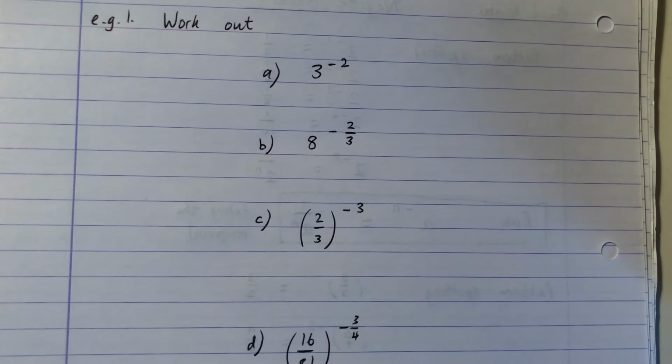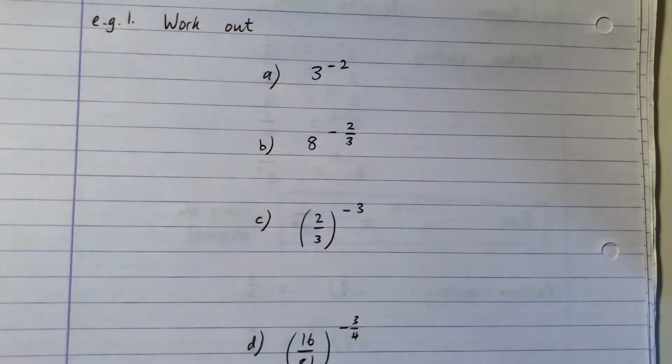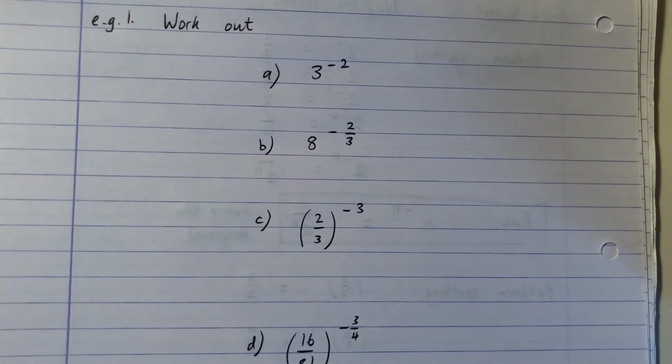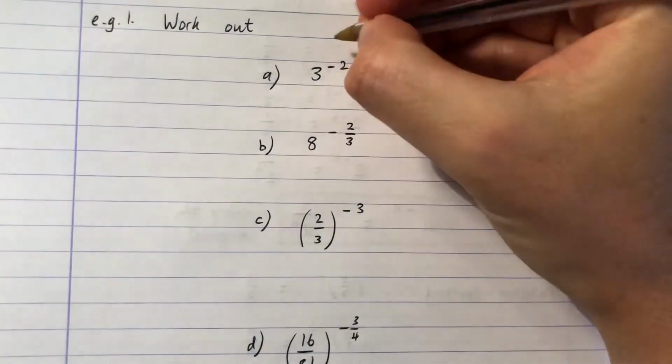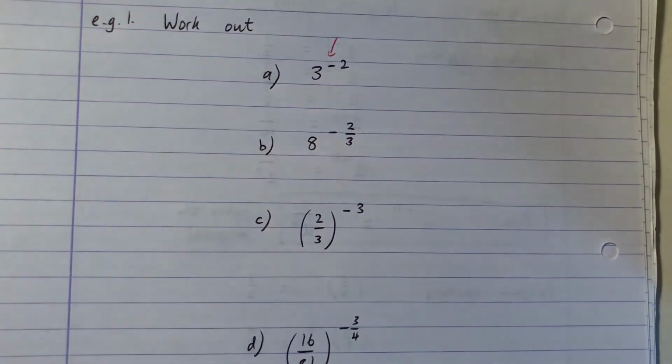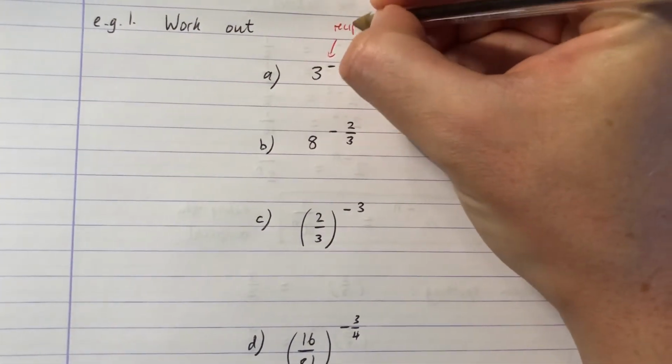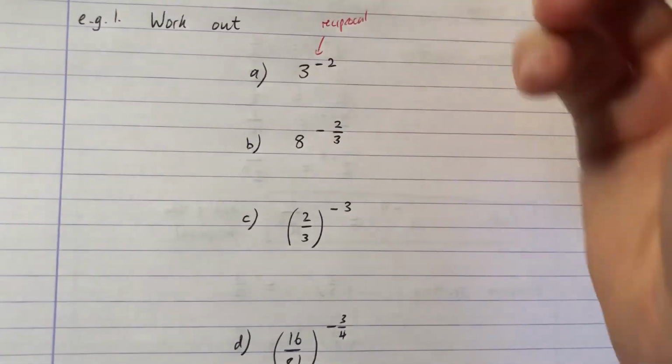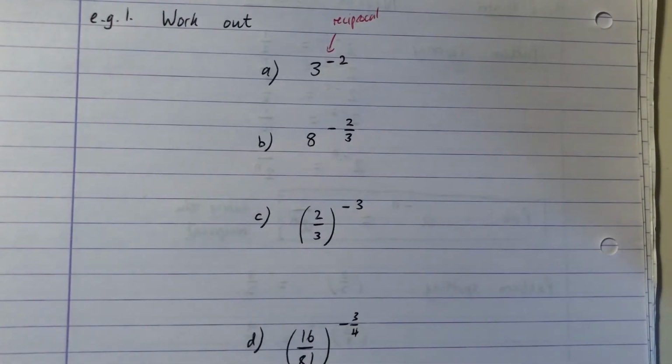So let's have a look at this first one. 3 to the power of -2. So the first thing you should do when you spot a negative power is attempt to get rid of it. And the negative power is that word reciprocal. And for whole numbers, it just means 1 over.